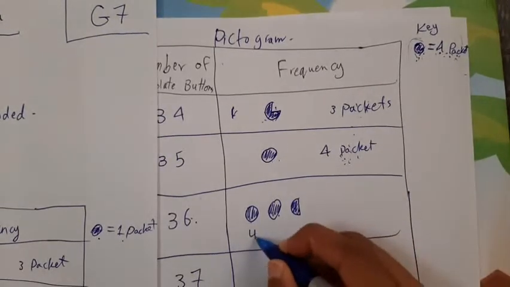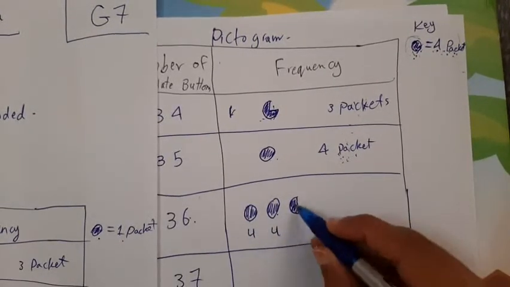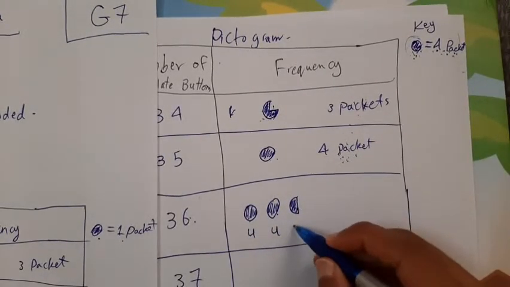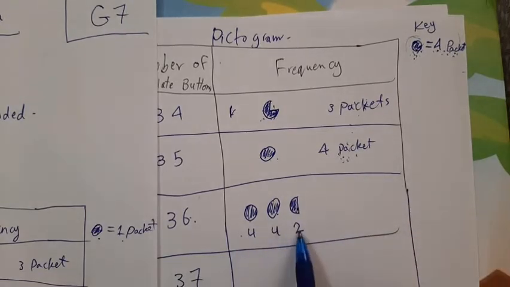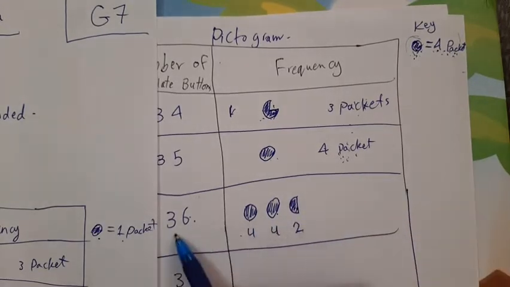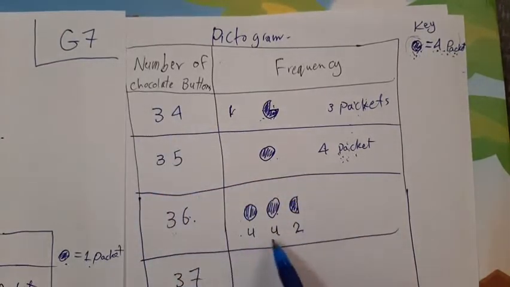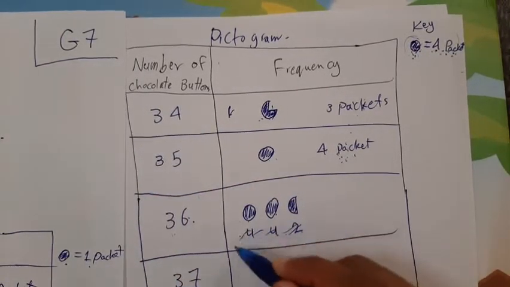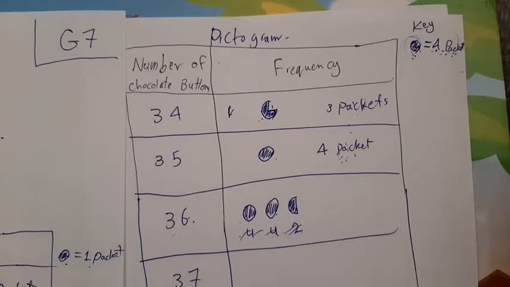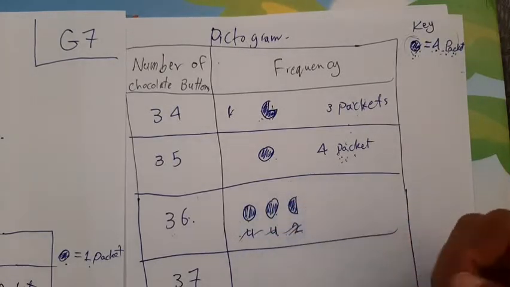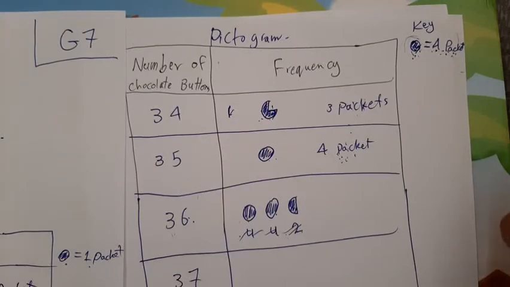So this is 4, this is 4, and a half circle, not 4 but 2, right? 4 and 4 and 2 is 10. So 10 packets had 36 chocolate buttons inside. No need for this, just to show you the symbols and the numbers those symbols represent.